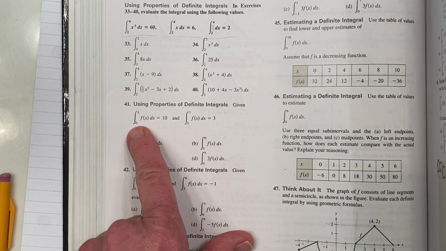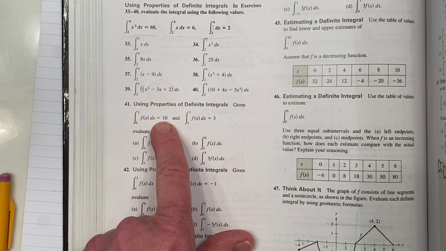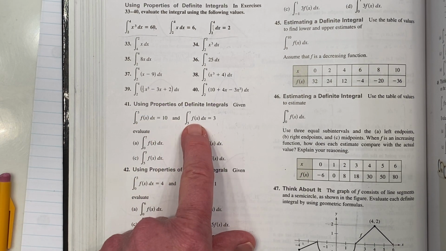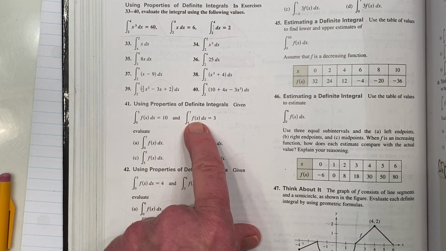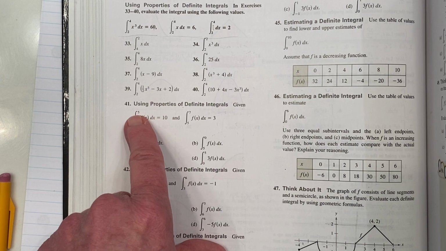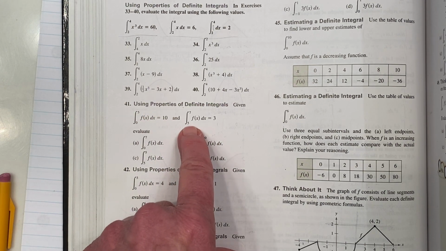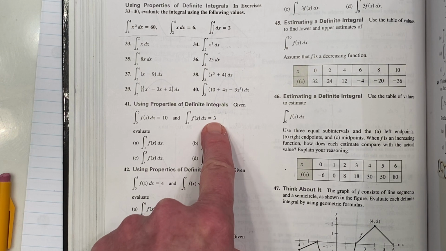I'm given the definite integral of some function f from x equals 0 to x equals 5, and that's equal to 10. Notice here that the first thing I look at is, do I have the same integrand? Yes, f of x and f of x. So I'm talking about the same function here. And this definite integral picks up from where this integral left off at x equals 5. This one starts at x equals 5 and goes to x equals 7, and that value is 3.